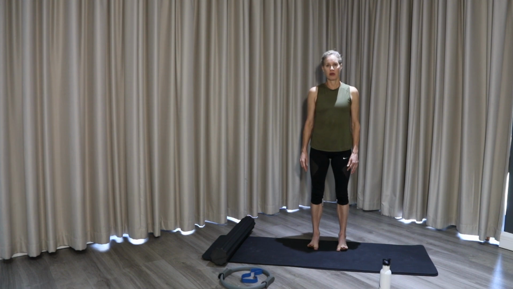Switch and push the big toes down. And again, switch and switch.